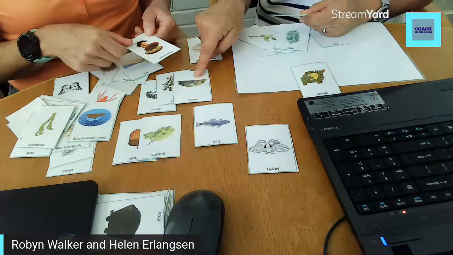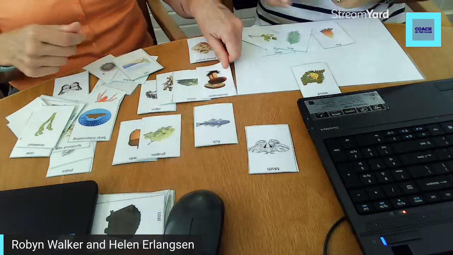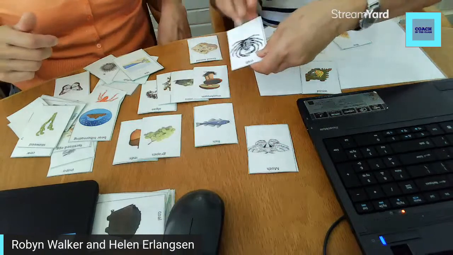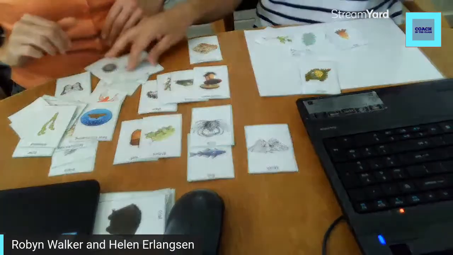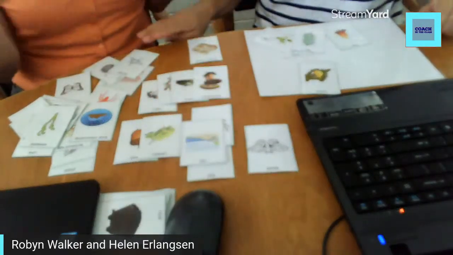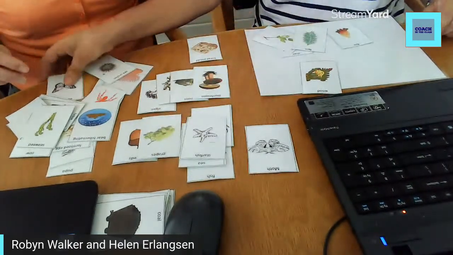So put it with the plants, Rob. Do you think it goes with moss? Definitely, it's kind of like a moss thing, yeah. And this crab could go with fish, although his body shape is totally different. Absolutely. And here's a sea star. That could also go there. Yes. Starfish, sea star.